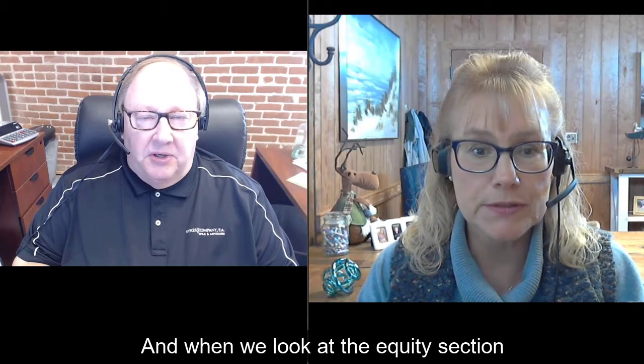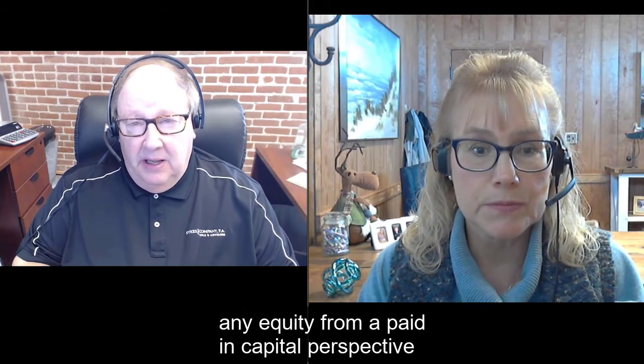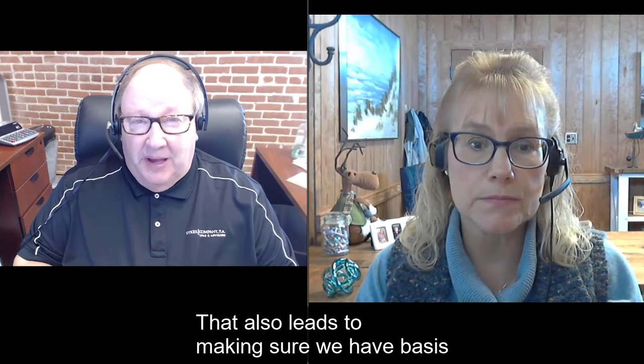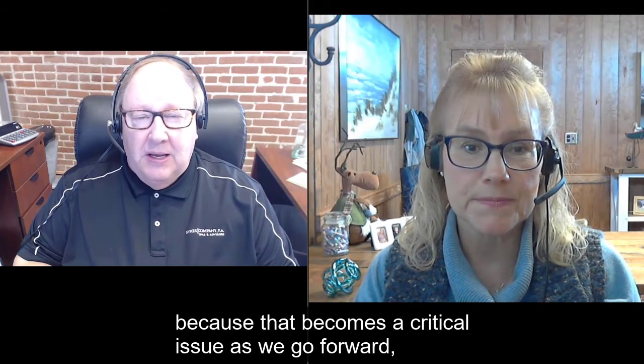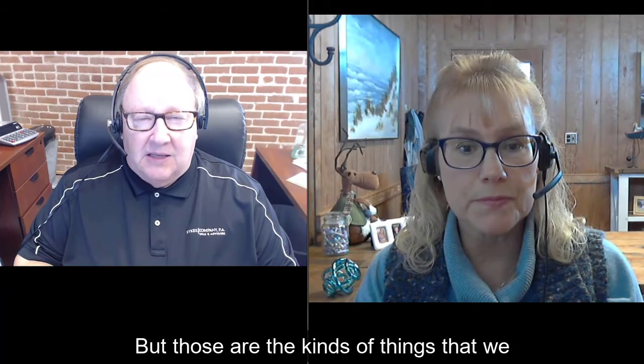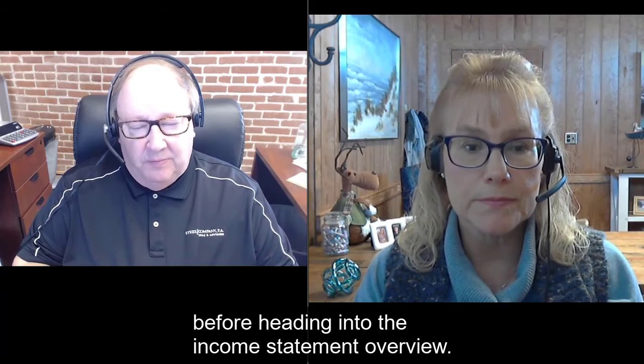And when we look at the equity section of the balance sheet, we want to make sure we understand the common equity that's in place, any equity from a paid-in capital perspective that's been paid in over a period of time, the dividend distributions, both current and for prior years. Typically, that's shown sometimes separately on books and records. That also leads to making sure we have basis information on the shareholders, because that becomes a critical issue as we go forward, depending on who it is we're representing in the transaction. But those are the kinds of things that we would take a look at on the balance sheet before heading into the income statement overview.